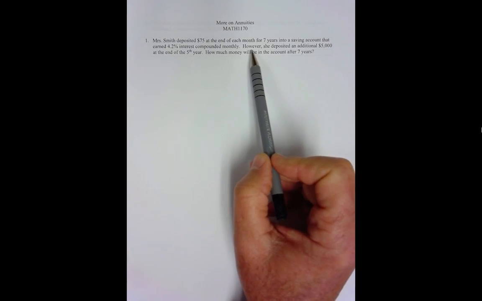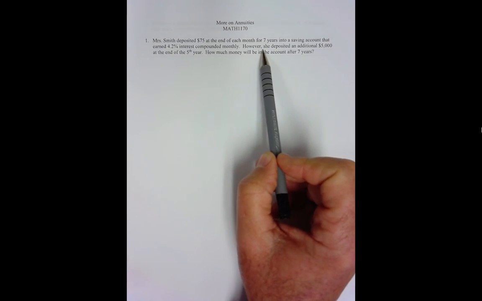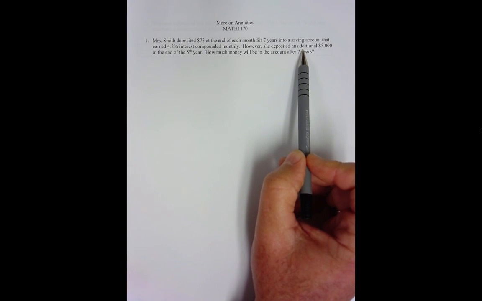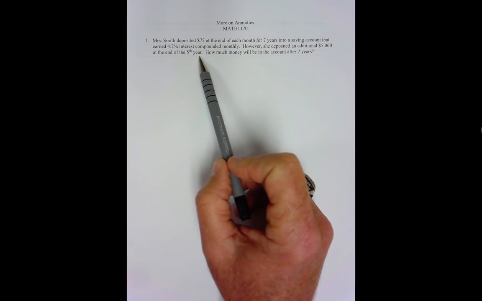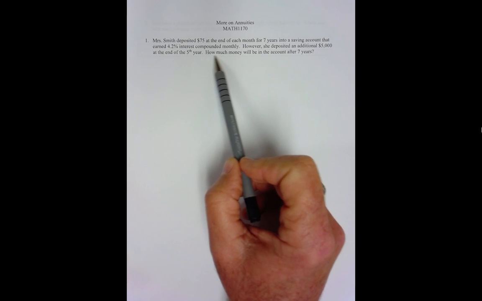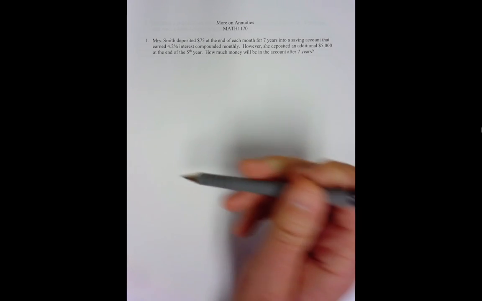4.2% earned compounded monthly. But there's a caveat here. She deposited an additional $5,000 at the end of the 5th year. So how much money will be in the account after 7 years?